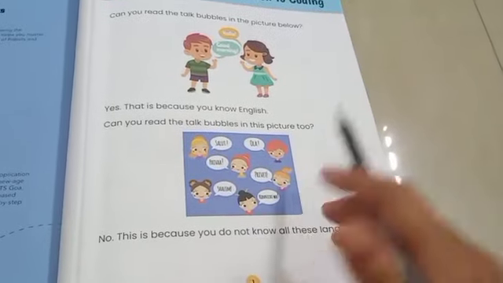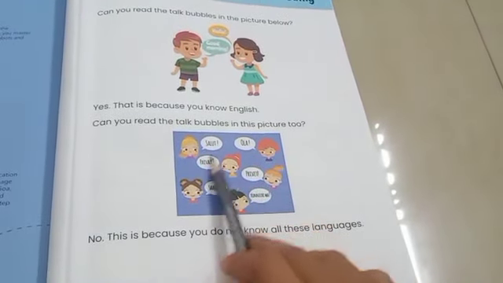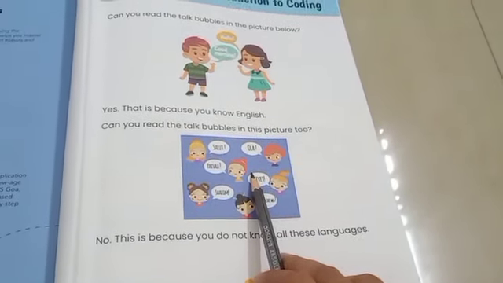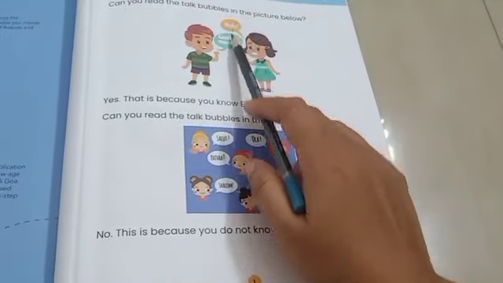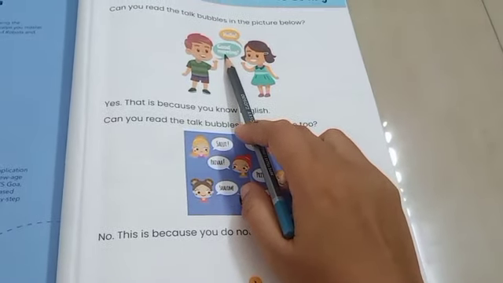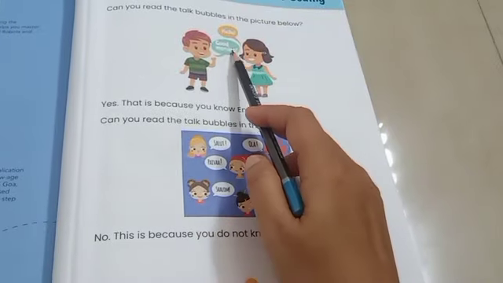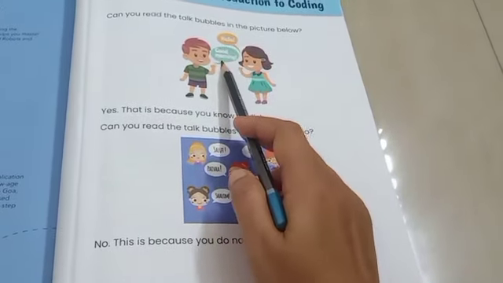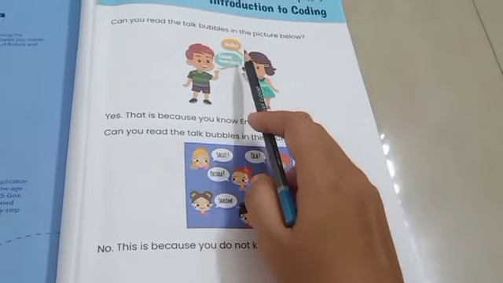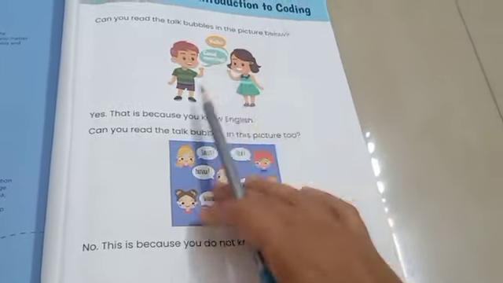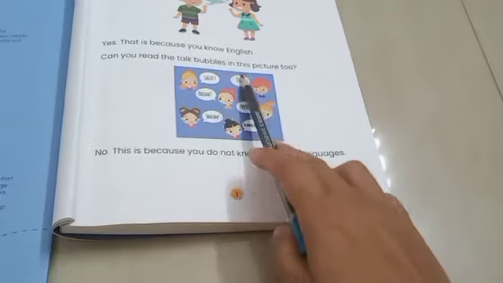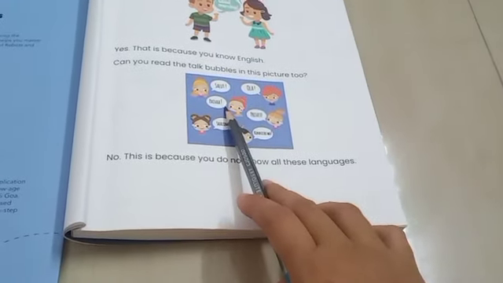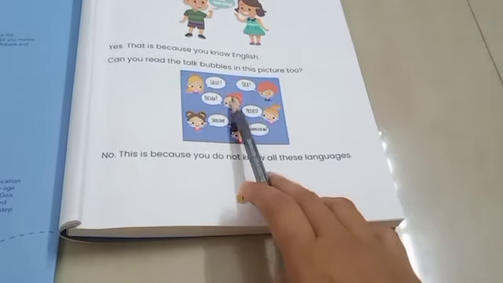Okay, let's start. Can you read these talk bubbles in your picture? No? Can you read these in the picture below? Yes, because you know English, that's why you can read this. This is written hello, this is written good morning. As you know English, you can read these, right? But as you do not know this language, you are not able to read this, right?